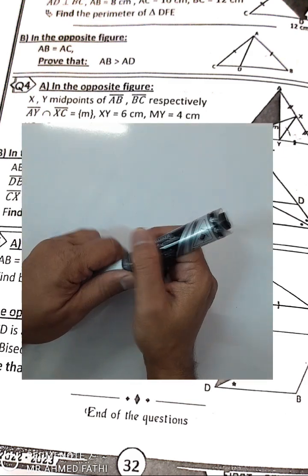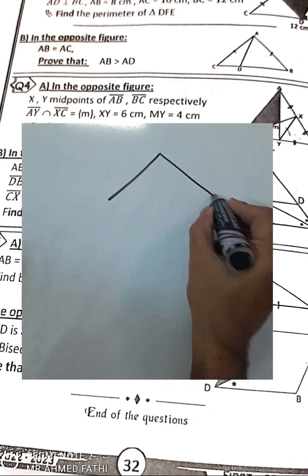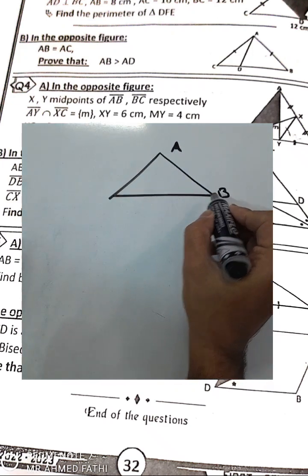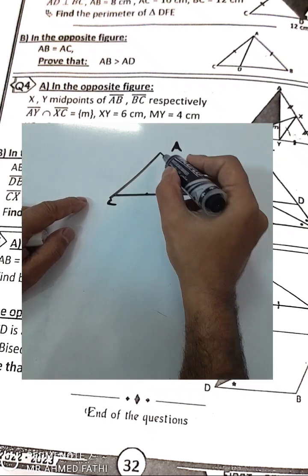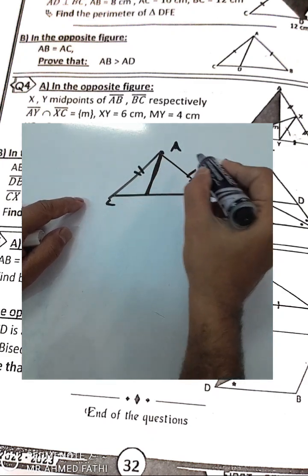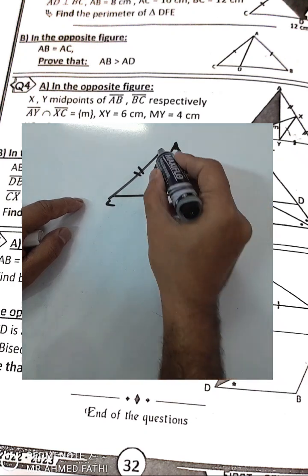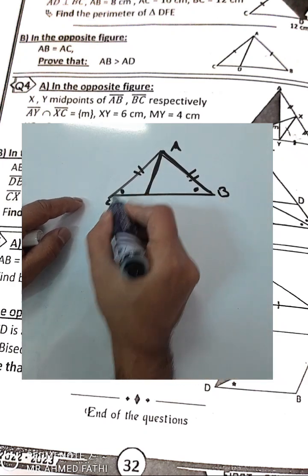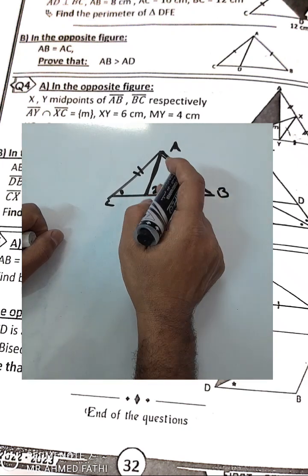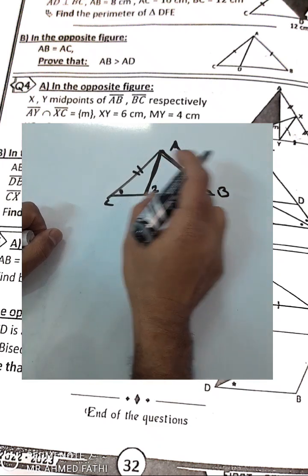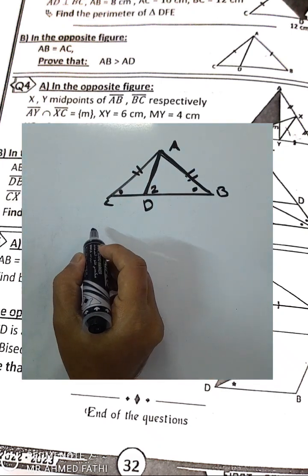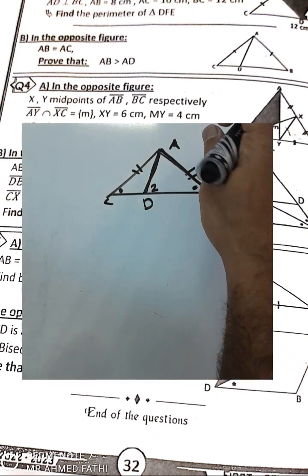We have a triangle. This triangle A, B, C, and we have the point D here. Okay, we have two sides equal here. This side length AB equal AC, then the measure of angle B equals the measure of angle C. We have angle D, I put here 2. This angle is greater than C, then this angle greater than B, because C and B will be equal. We have an isosceles triangle.